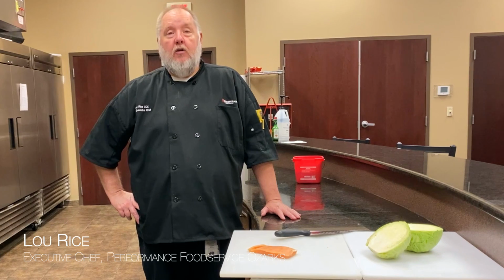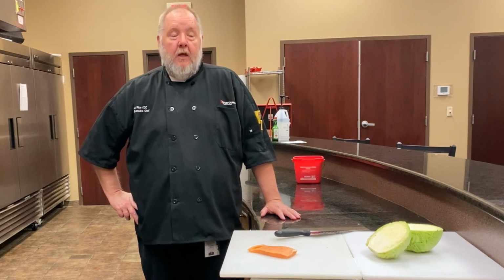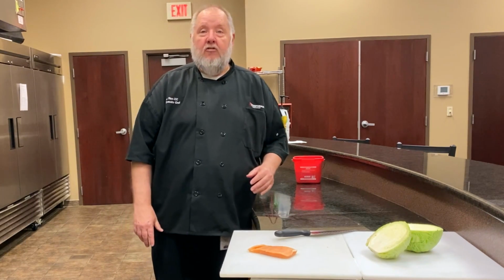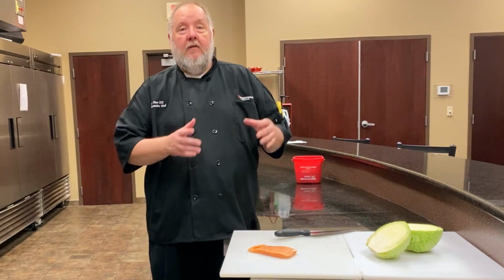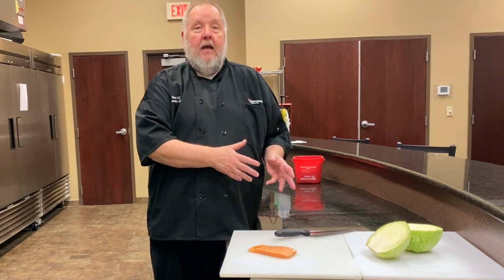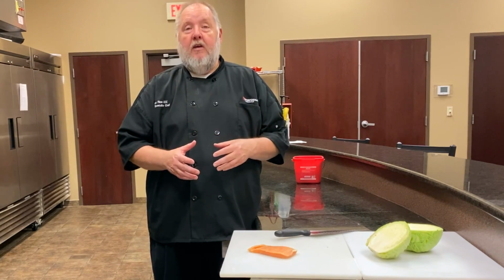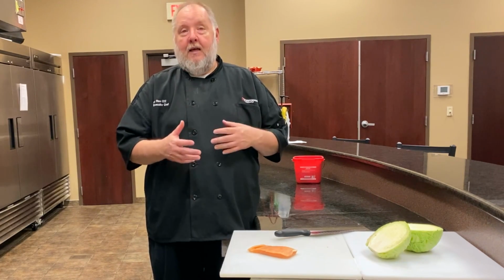Today, we're going to talk a little bit about cross-contamination. When I say cross-contamination in this setting, I'm talking about basically taking something from one place that's bad and taking it to another place and contaminating it and making it bad.